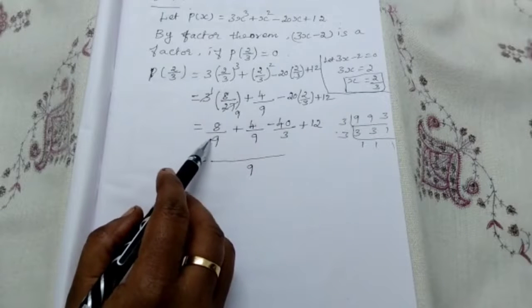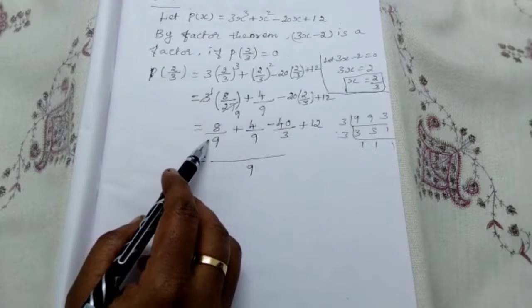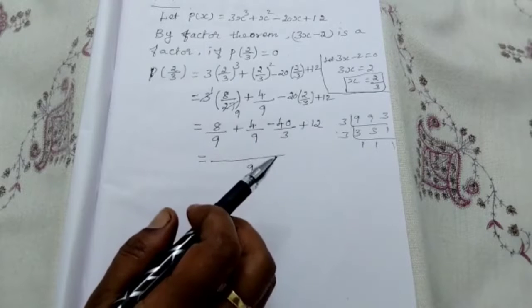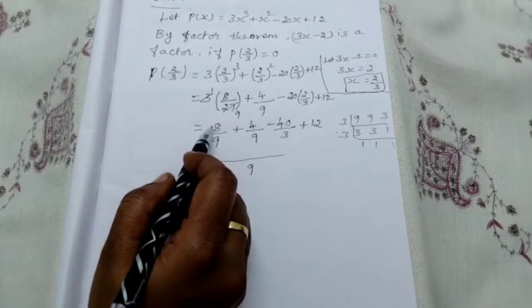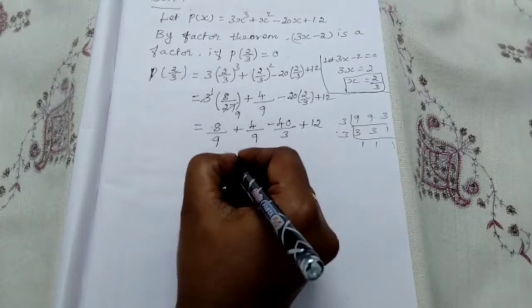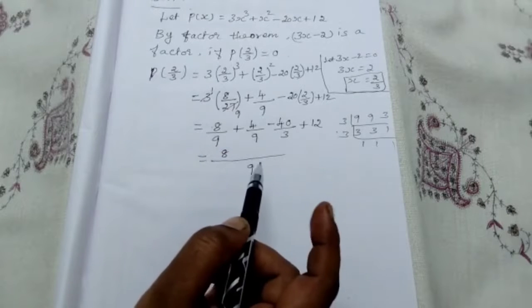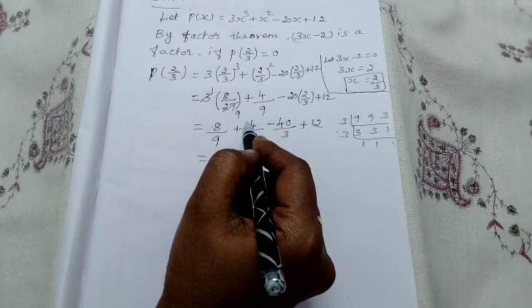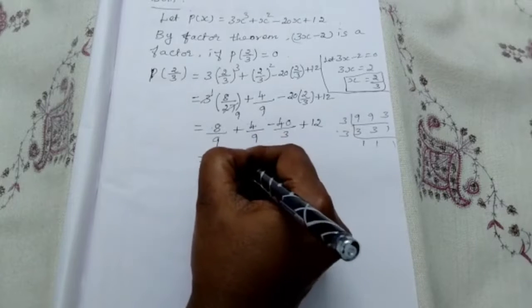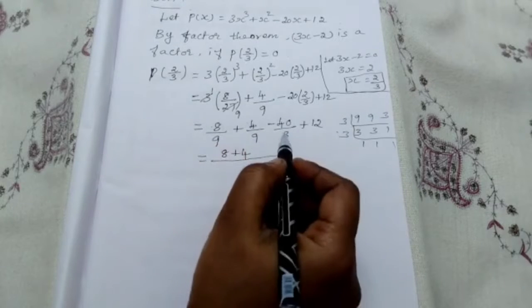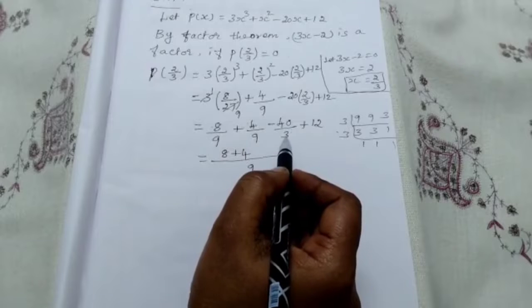Then the denominator, you see, here 9 is there. How many 9s are in 9? 1. That 1 we have to multiply here. 1 into 8 is 8. Okay, how many 9s are in 9? 1 time. That 1 we have to multiply here. 1 into 4 is 4.